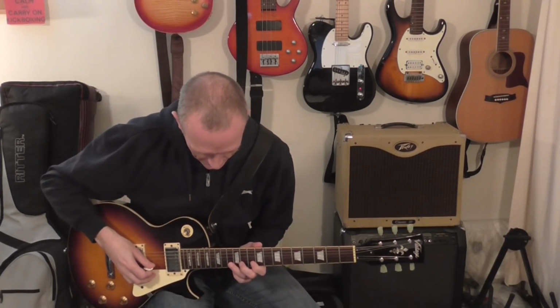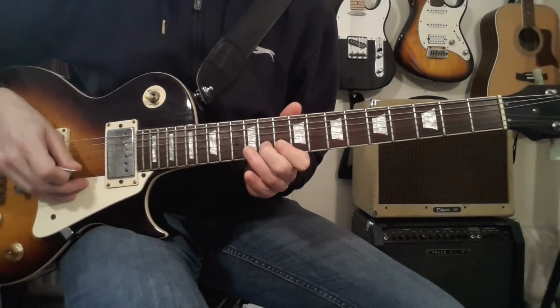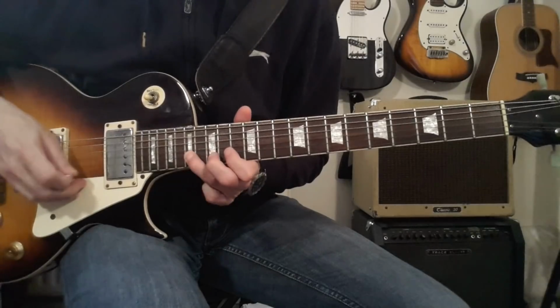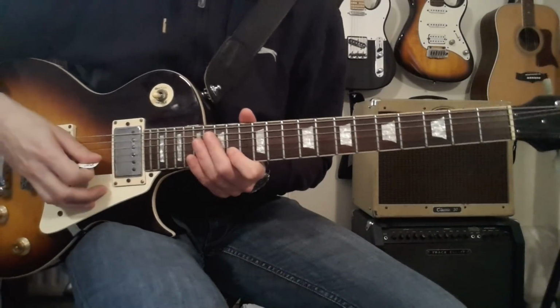The next figure, we're going to play 13, 10, 11, 10 on the B string. So that's like this. We play that one 4 times. We're then going to slide up a bit on the B string and play 17, 14, 15, 14. So that's 3 of the patterns. Then I'm going to slide up a little bit further. We're going to play 18, 15, 17, 15.